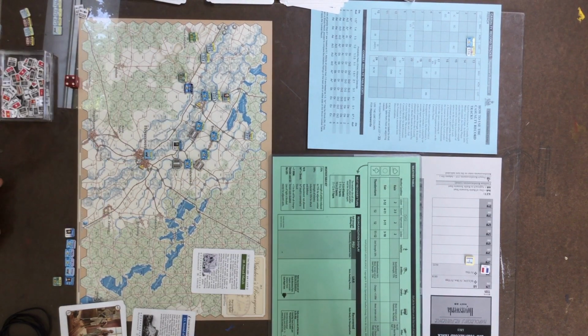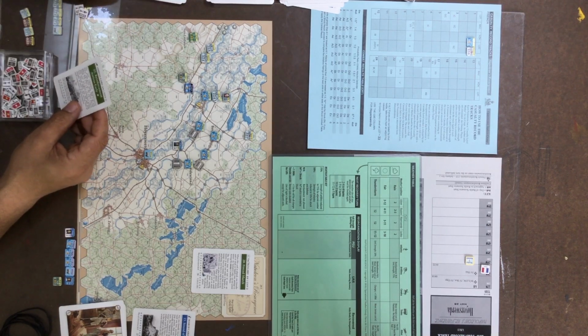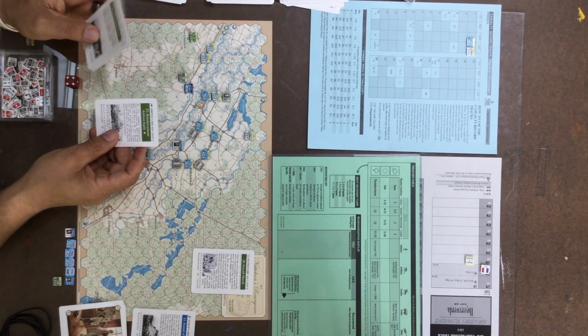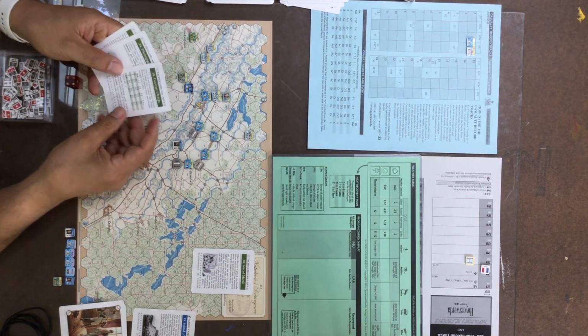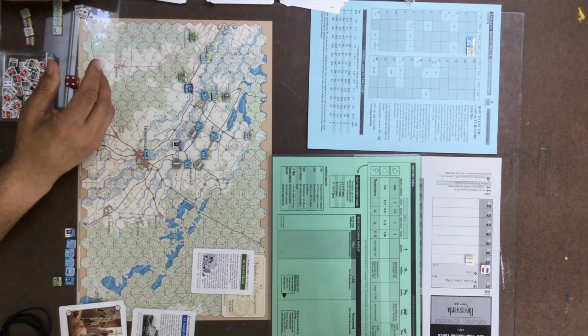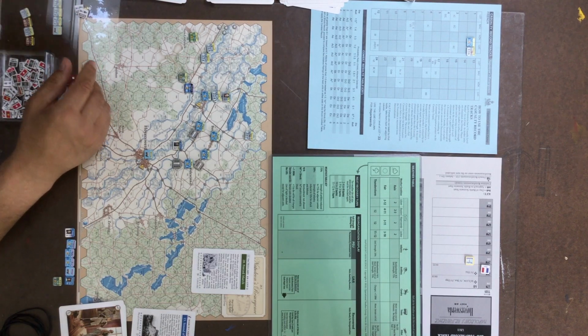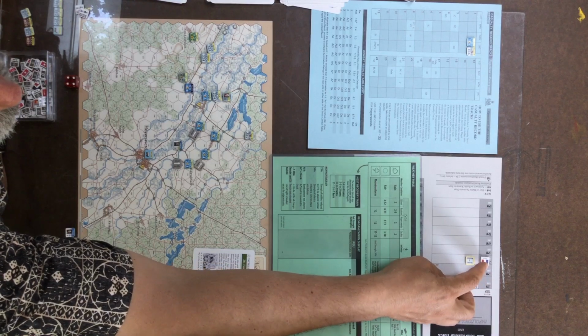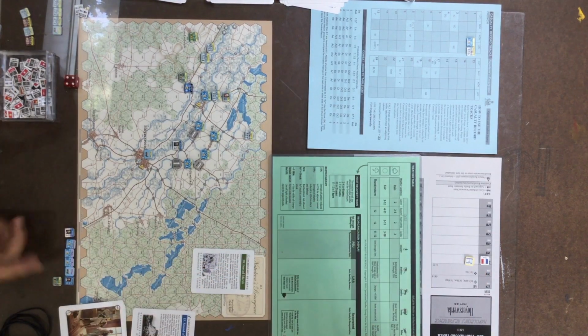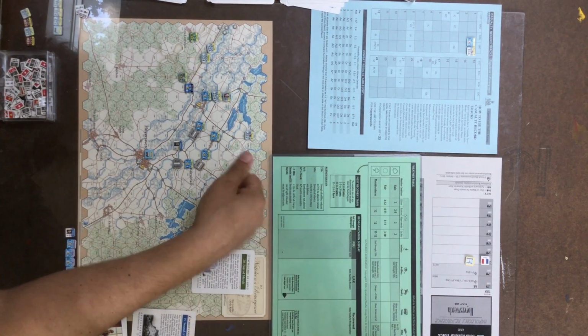So, end of turn. Draw a new card for the Prussians. They get reinforcement arrives early. I don't think that's actually one. They get countercharge. It's another tactics card. So that's that. We go to turn 2, and we're going to do another weather check. So that's how that works.